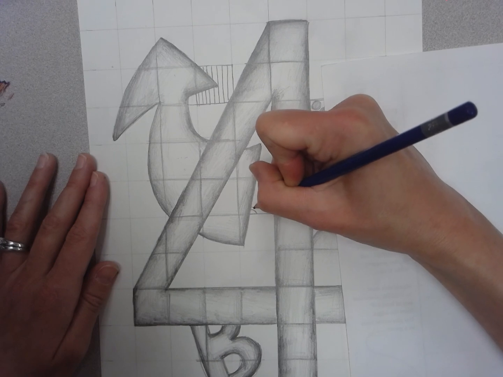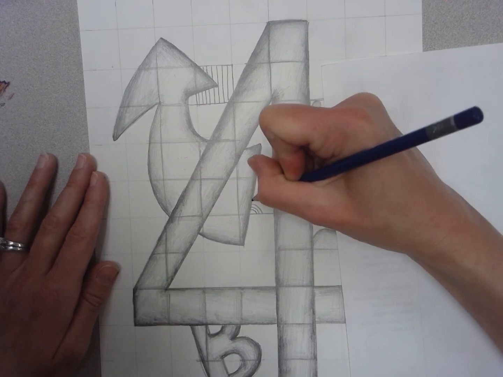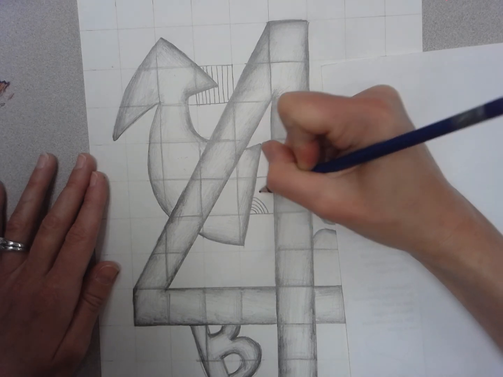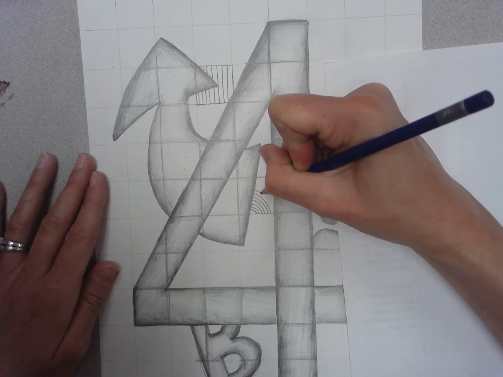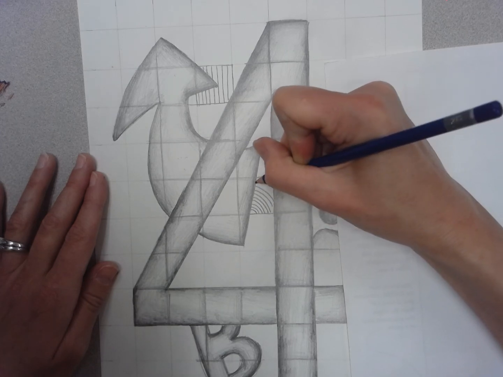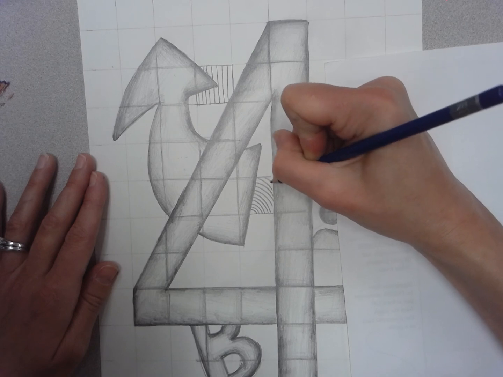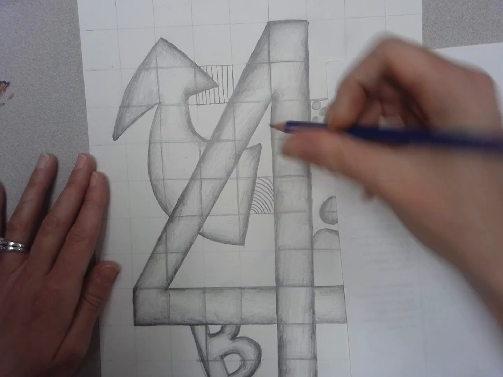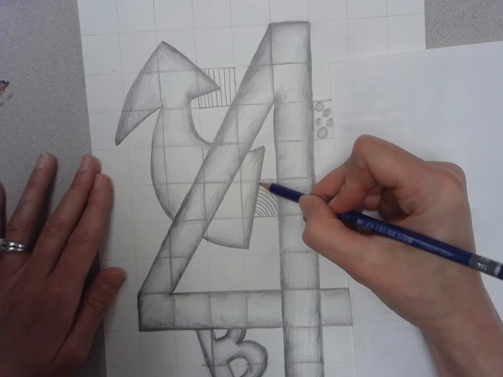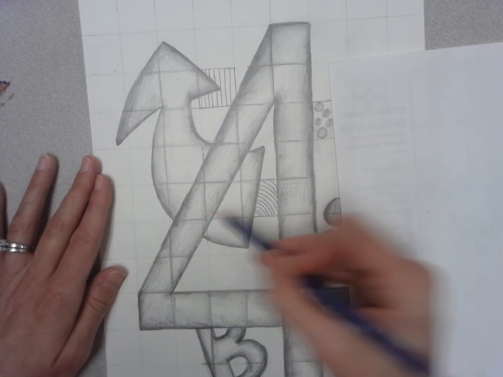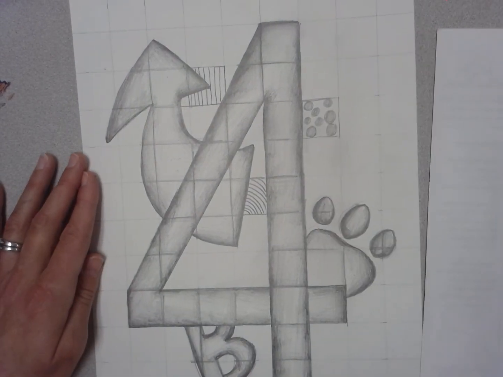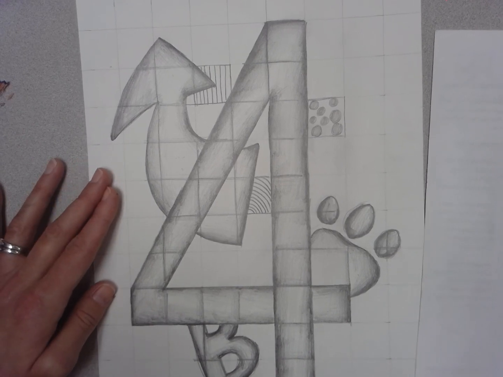Maybe I'll do curves in here. And you're only seeing part of the pattern because this box isn't a complete box. See, it's not a complete box because it's behind the rest. So that looks kind of cool, right?